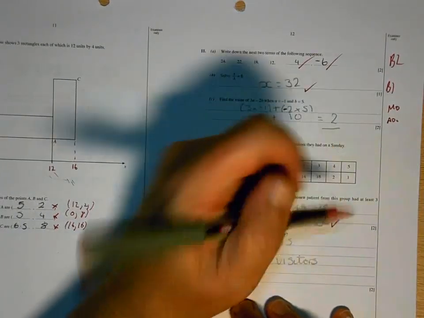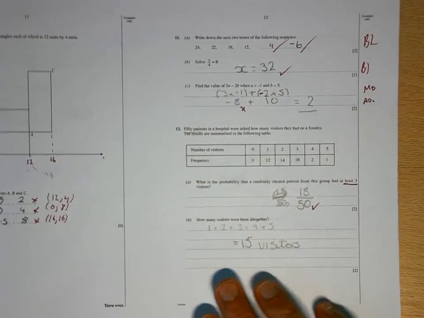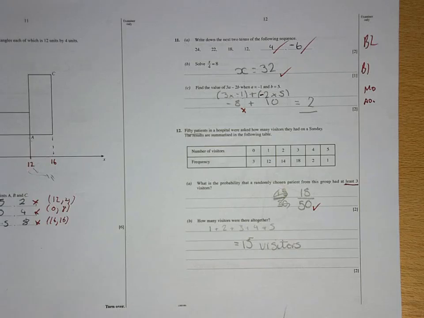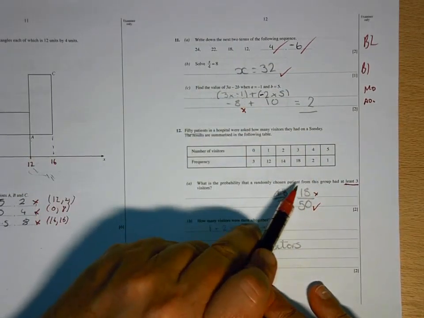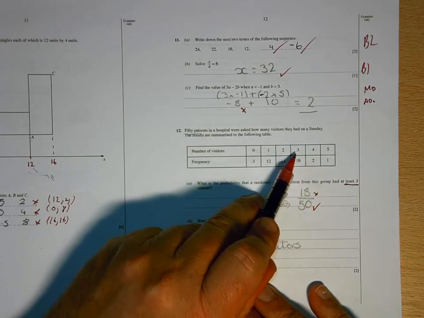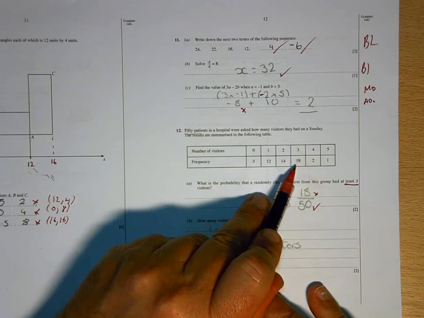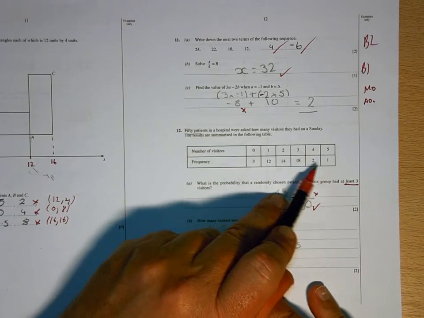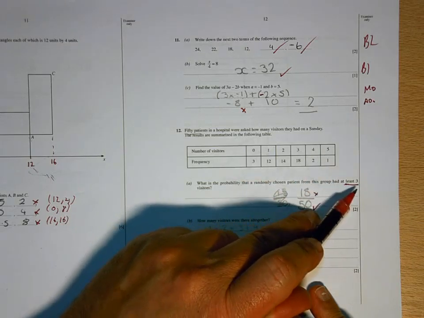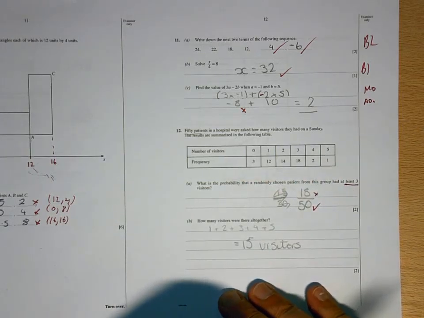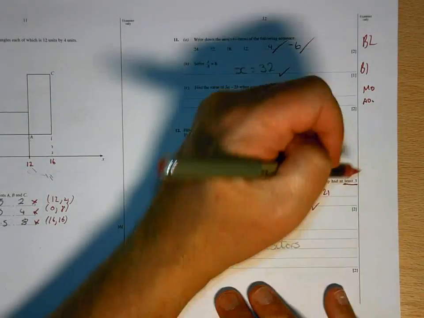It is out of 50, but if you read the question carefully, it says how many had at least 10 visitors. What you've answered there is how many patients had 3 visitors. Because 18 patients had 3. If it's at least, then you have to include these 2 as well, because if they had 4 or 5 visitors, that also is included in at least. So you should have had 21 out of 50 there.